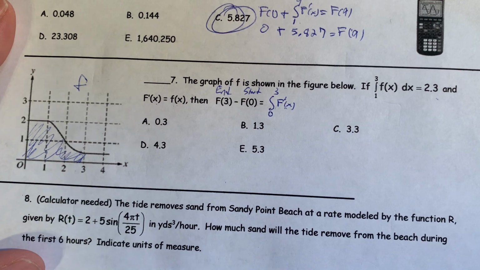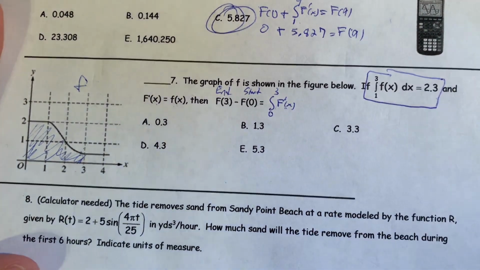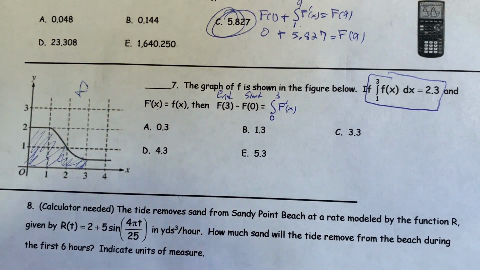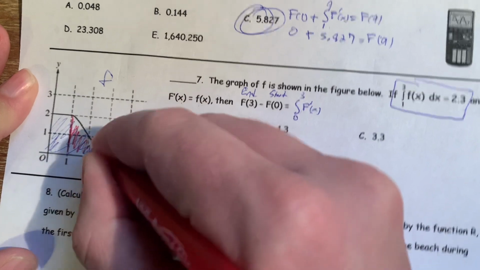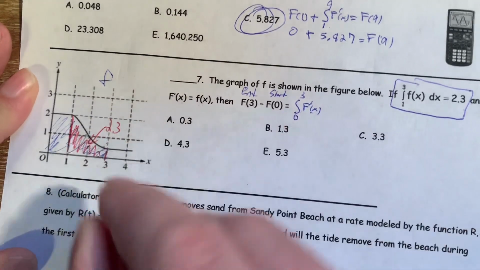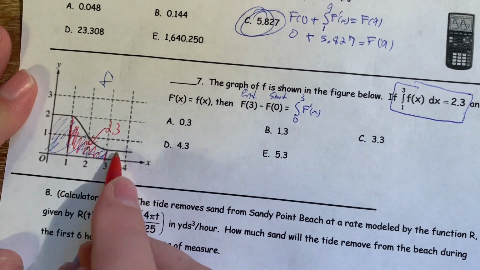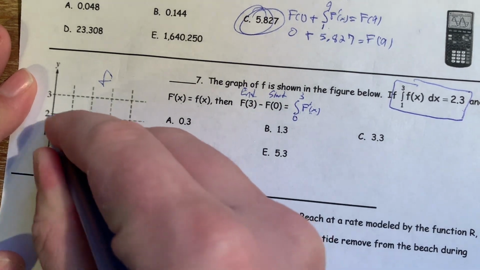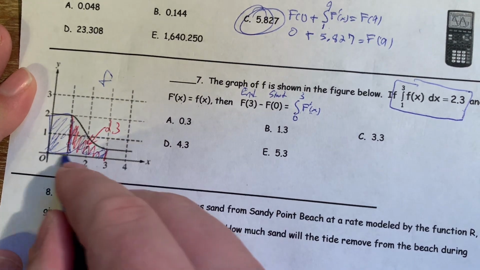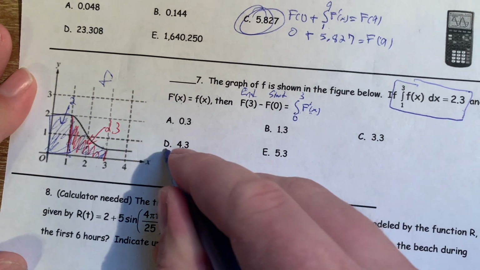But we have to put together our knowledge of a few different things. The integral from 1 to 3 of f of x is 2.3. So the integral from 1 to 3, this part is 2.3. Now we just need to know the area of this part, because the area of this part plus the area of this part will be the area of the whole thing, which is what we're looking for. And this is a rectangle. So you can do this one using your geometry. 1 times 2 is 2. 2 plus 2.3 is 4.3.